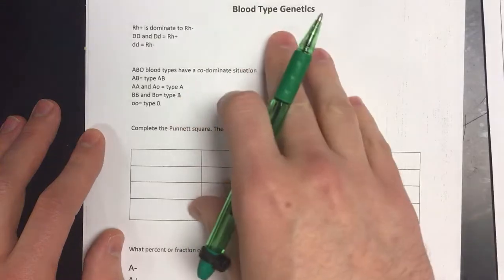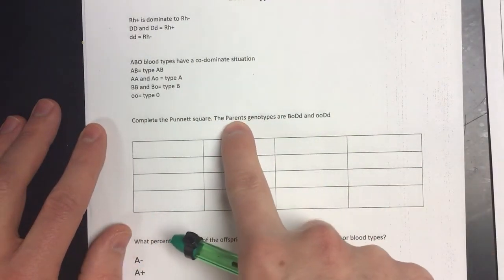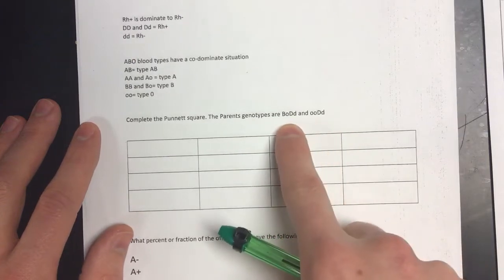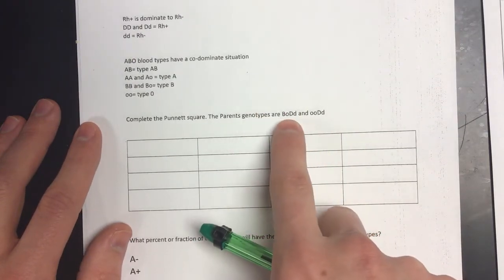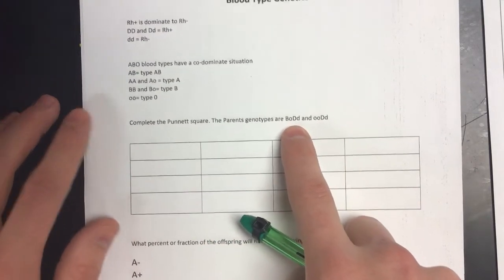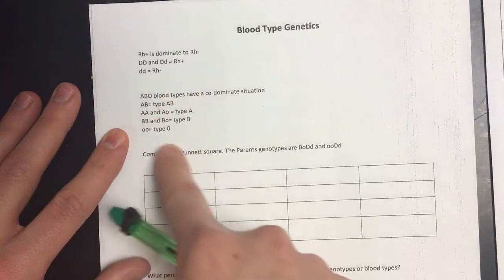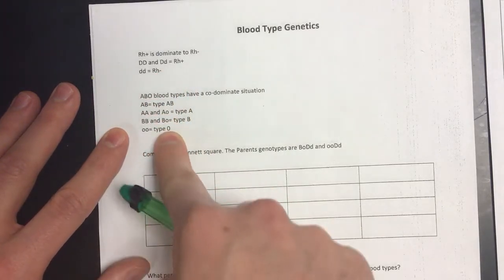All right, so you've got your notebook page titled. You've got this Punnett square done. Let's take a look at this scenario. Okay, this is one scenario. We have a parent whose genotype is this, and another parent whose genotype is this. Well, what blood type are they? We'll take a look at that first. So you'll have this little decoder when you take the quiz and on your study guide and stuff like that.